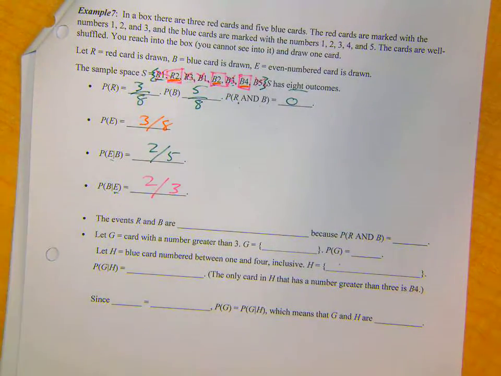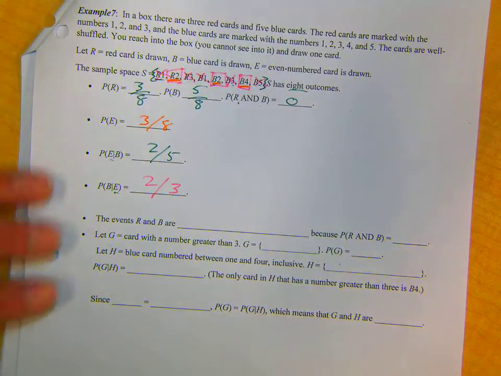Professor, will we have a chance to go over this tomorrow? Yeah, we can ask questions about it.